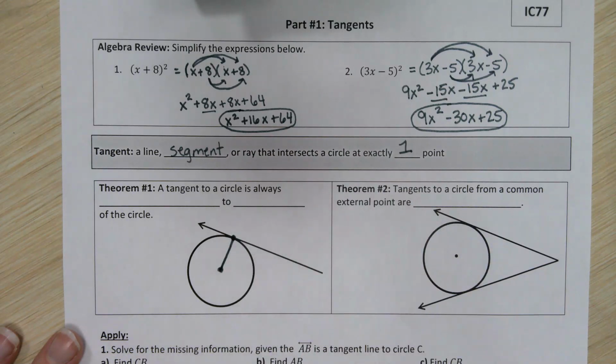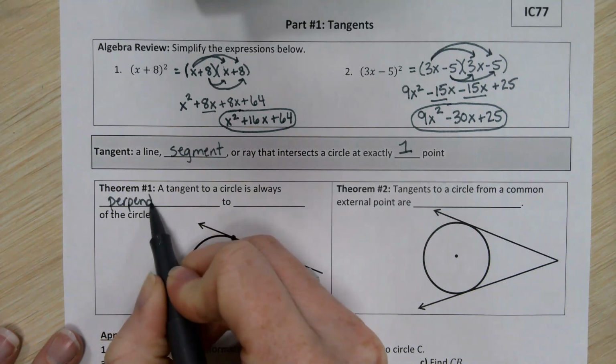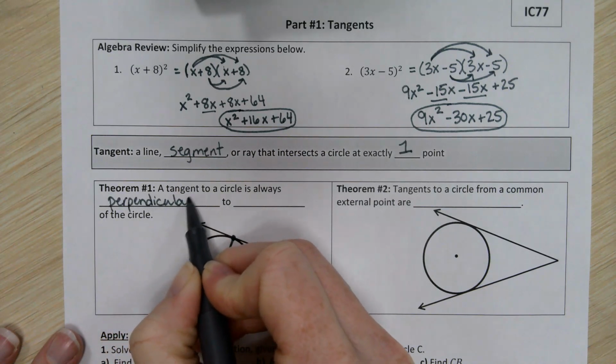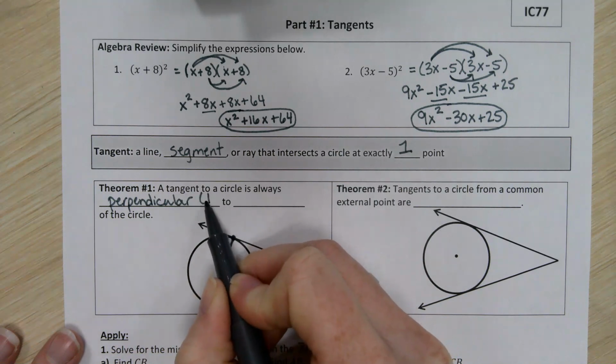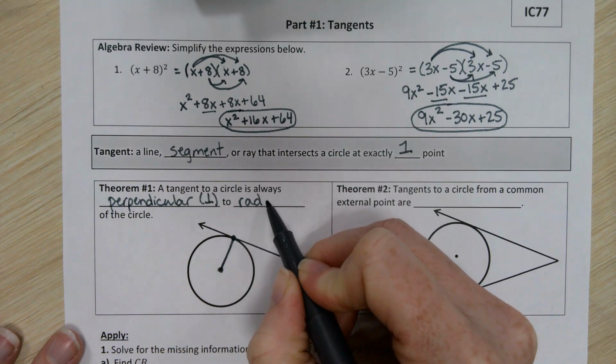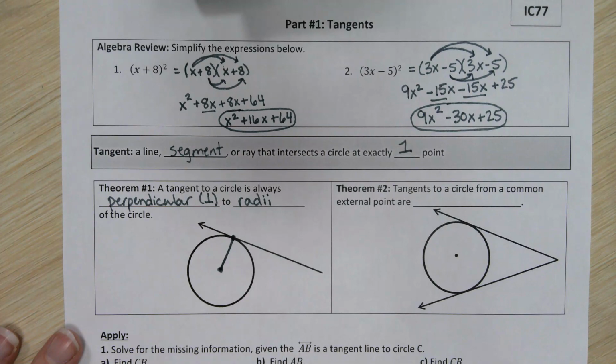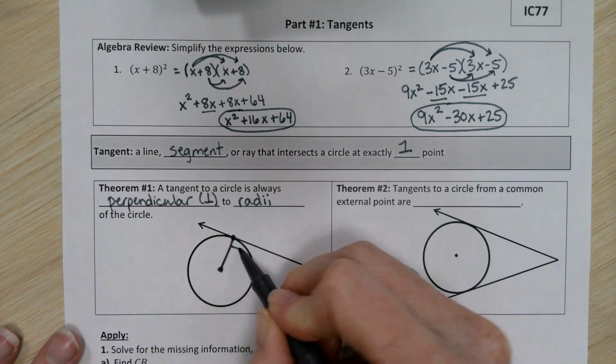So if we draw in a radius from the center point to the point of tangency, the place where that tangent intersects the circle, it is always going to be perpendicular at that intersection, that upside down T symbol. So the tangent is always perpendicular to any radius or radii that's drawn to that point of tangency. That means that we can mark this angle as a right angle.